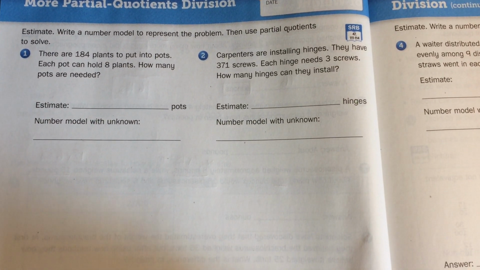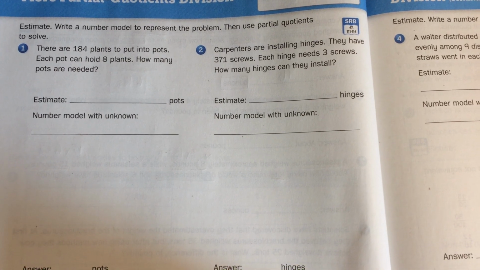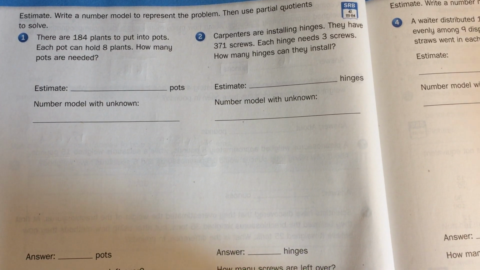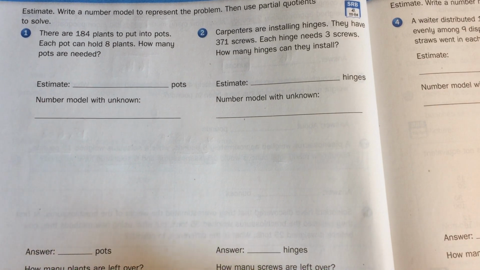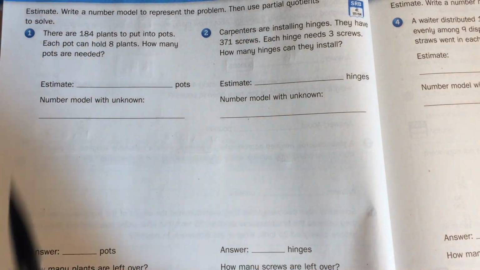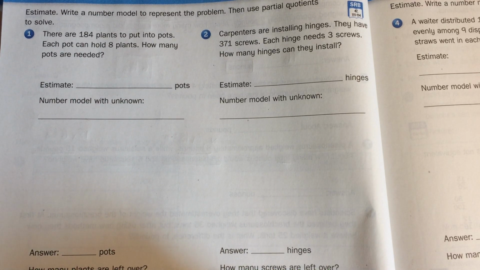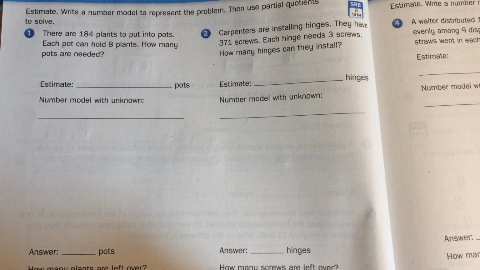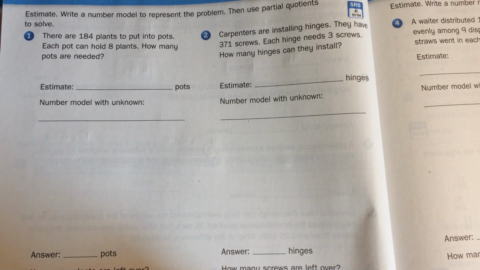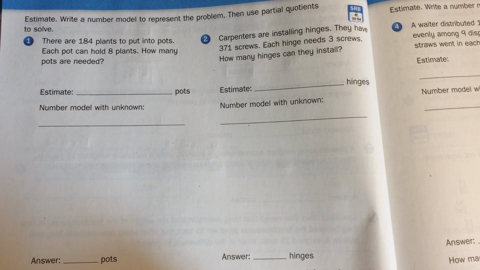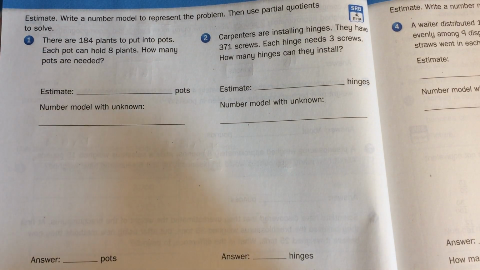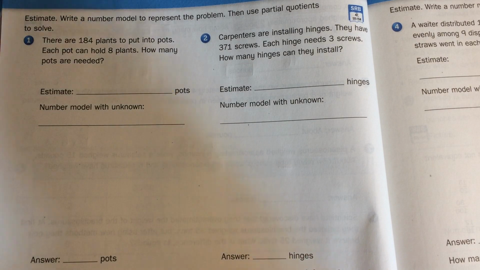I'm going to walk you through some strategies, or mostly just review of how we use partial quotient division. So it tells us to estimate and write a number model to represent the problem, and then use partial quotients to solve. One of my biggest problems with math, one of my personal issues, is I always forget to estimate. I'm going to try to make a point to follow those rules today.